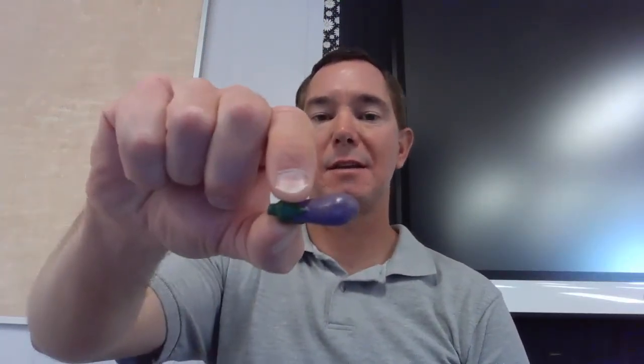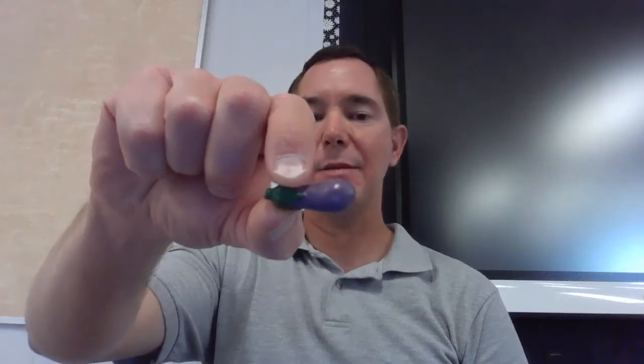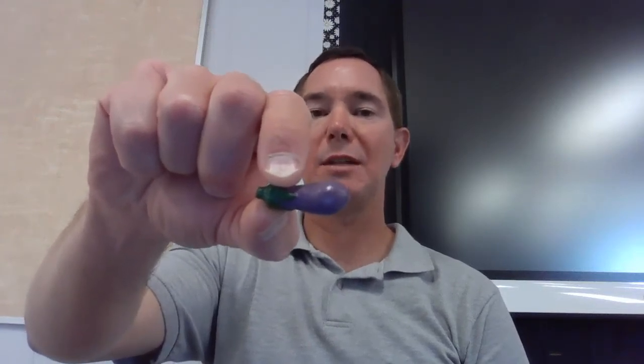What is this? It's an eggplant. What sound do you hear at the beginning of eggplant? Do you hear the short E sound or the long E sound at the beginning? Think. I hear the short E sound.